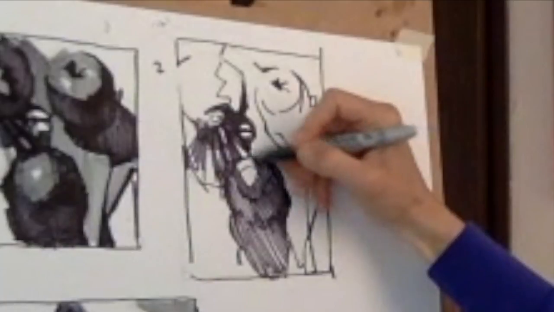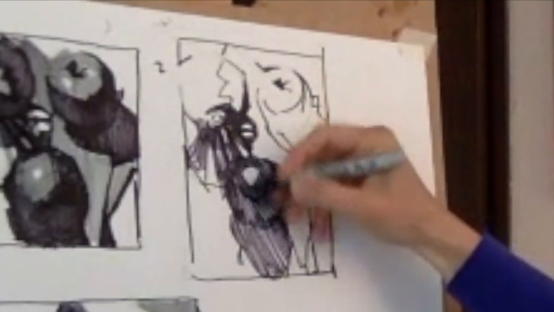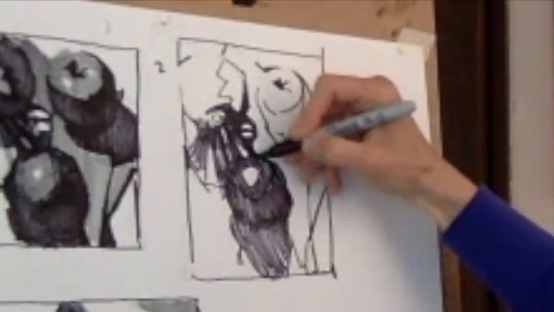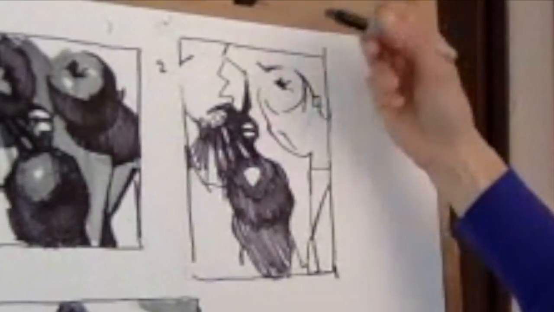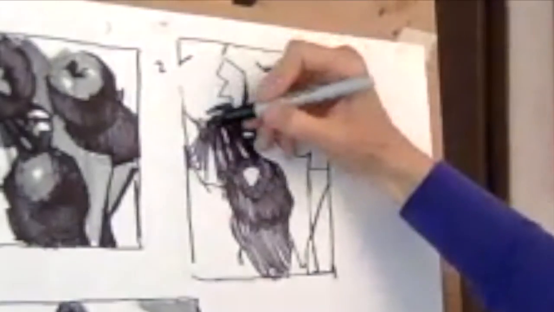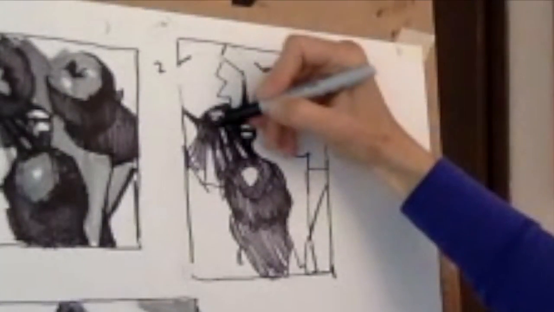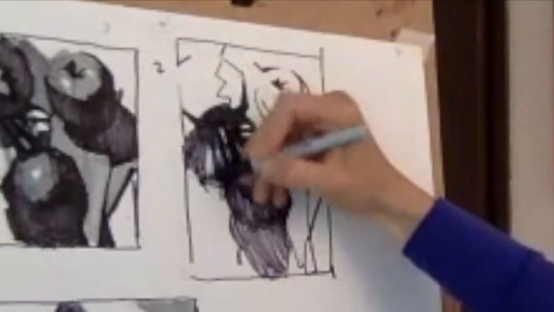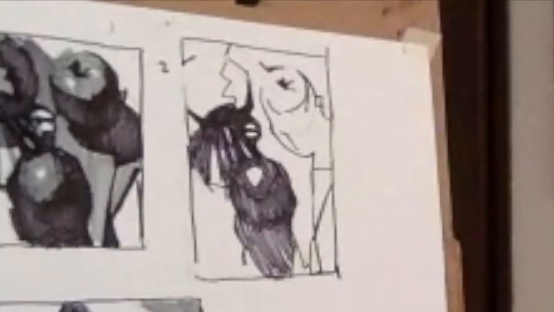That apple is really generally a much more overall big dark shape. I'm interested in the big shapes here, not little details.